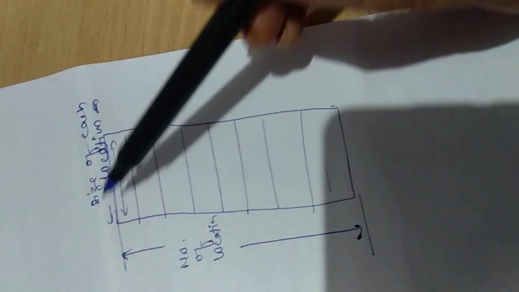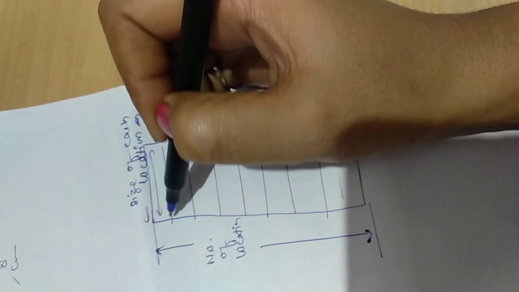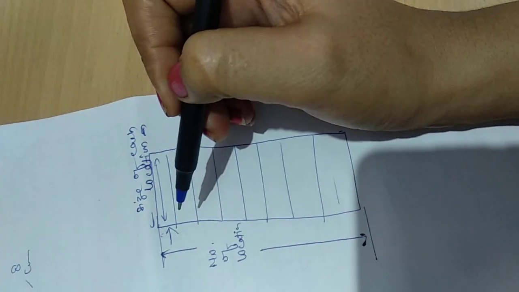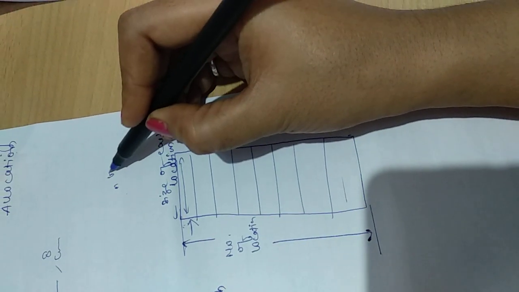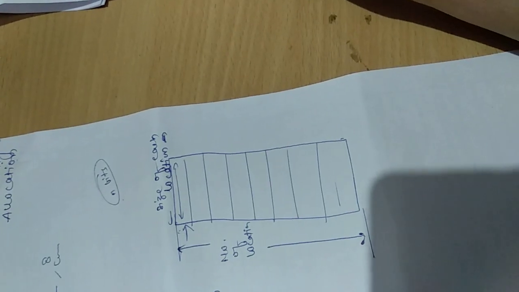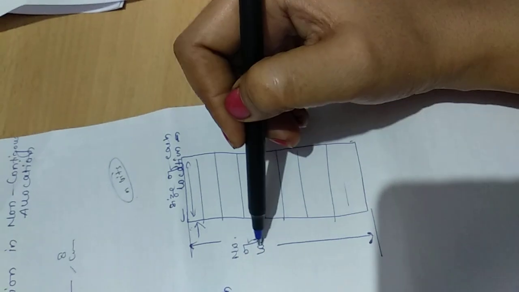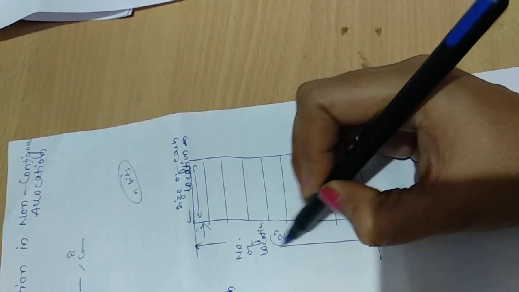Just assume this is memory and the address of each instruction is of n bits. So you can calculate the number of locations as 2 to the power n locations.